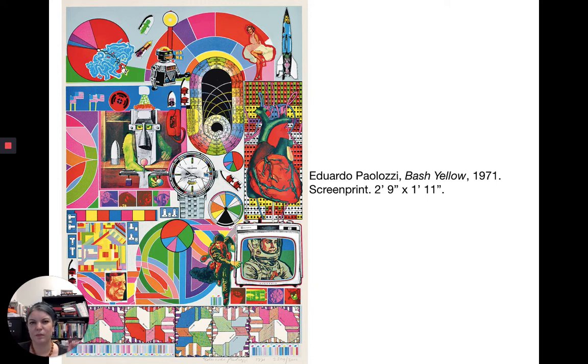So Paolozzi is mostly remembered as a sculptor. All of his early work is sculpture. He's very influenced by Giacometti. But his highly innovative graphic work, like this from the 60s and 70s, is what really stands out as his contribution to pop, to me.